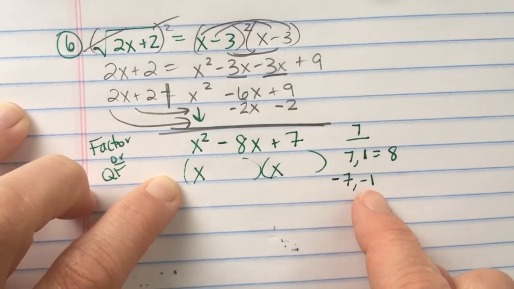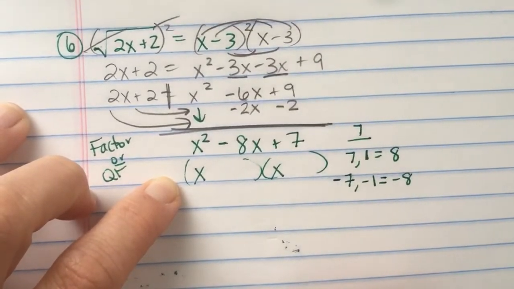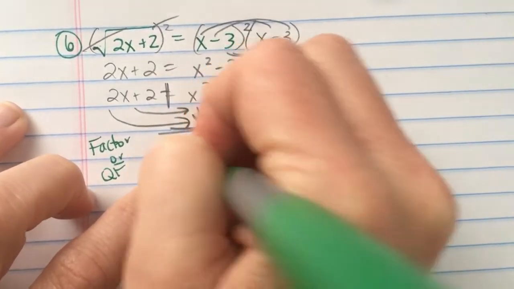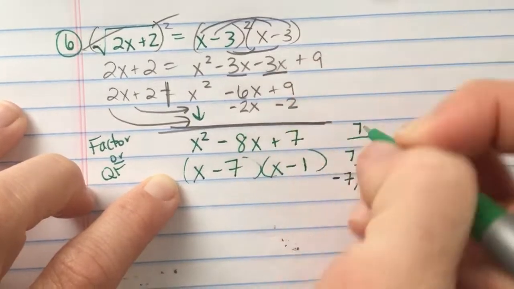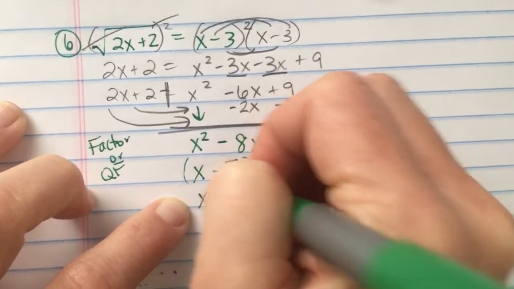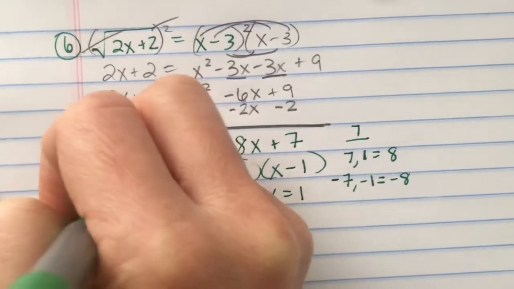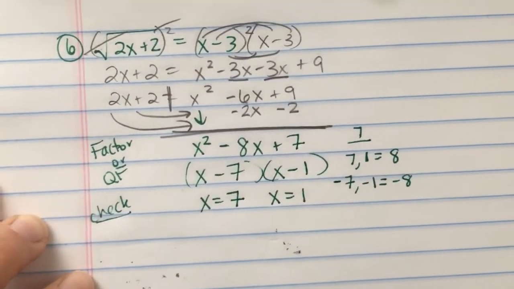-7 times -1 is +7, and when you add them, you get -8. So x minus 7 and x minus 1, set them both equal to 0, and so you'll get x equals 7, x equals 1. And now we have to check our answers.